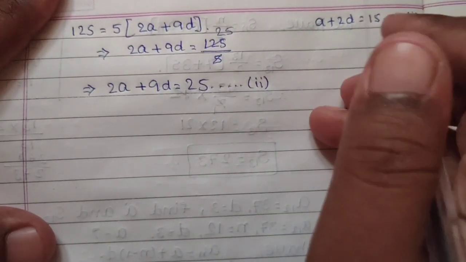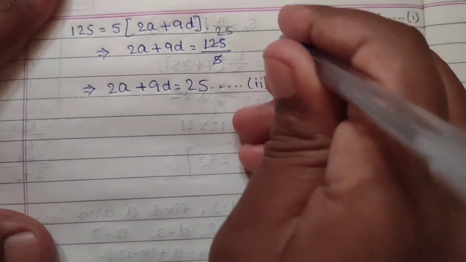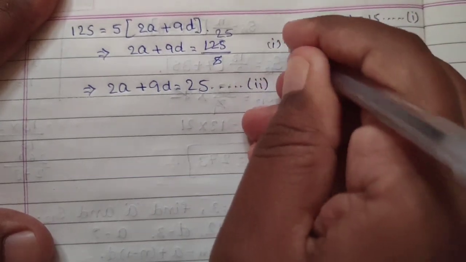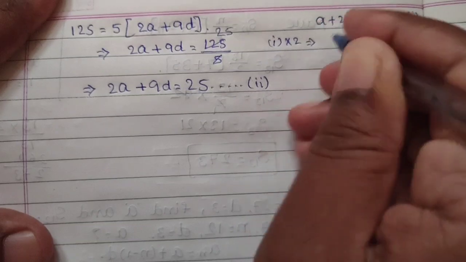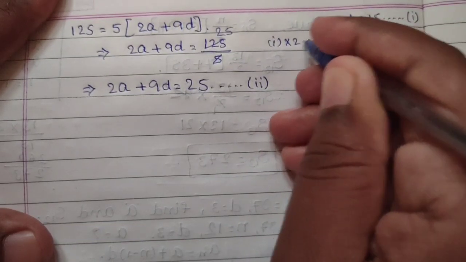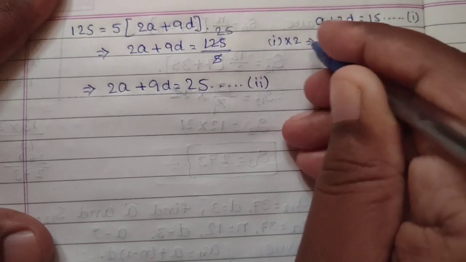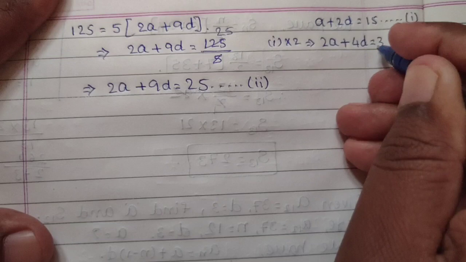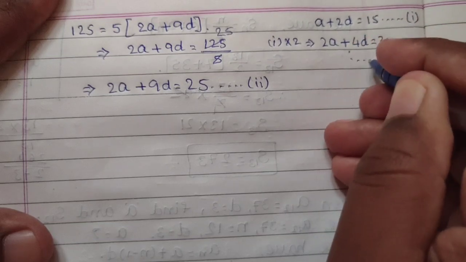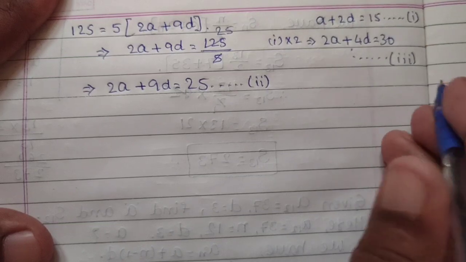For our convenience, let us multiply equation 1 by 2. It gives 2 into a, 2a, plus 2 into 2d, 4d, which is equal to 2 into 15, 30. This is equation number 3.